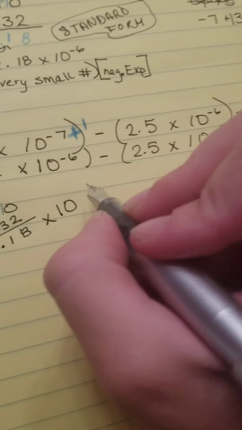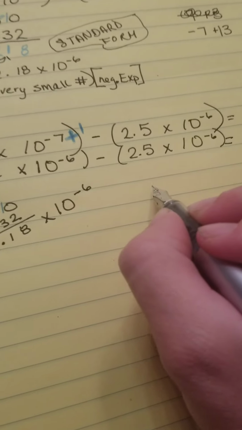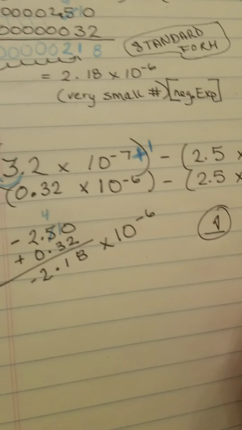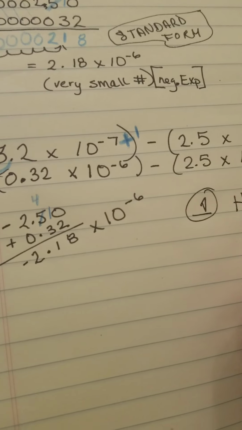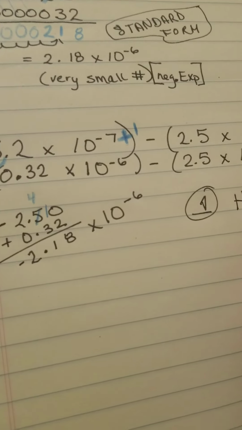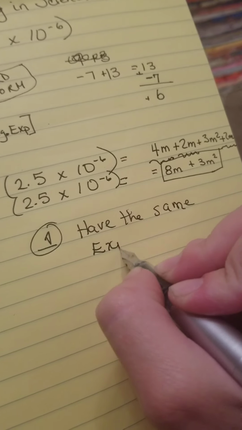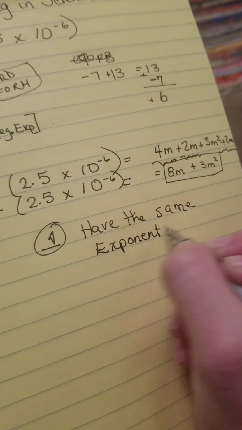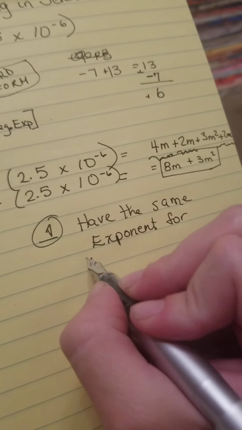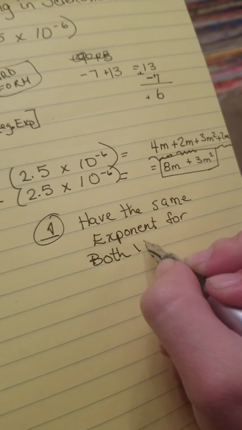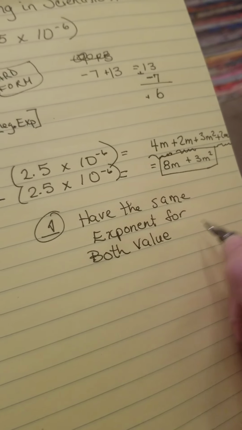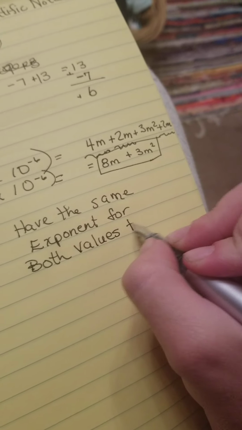All right, so when adding and subtracting, step 1, you have to have the same exponent for both values, values to the power of 10.